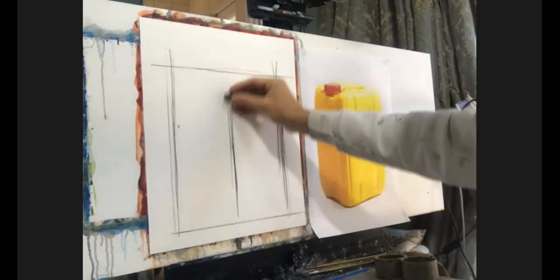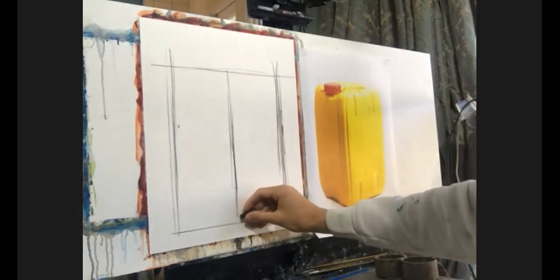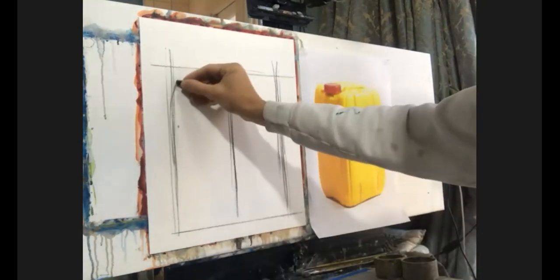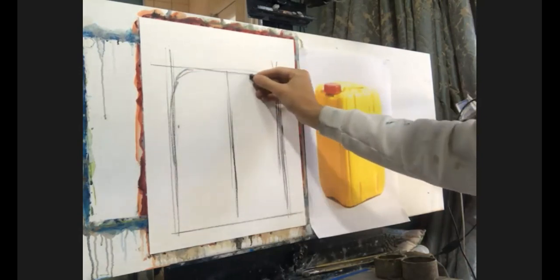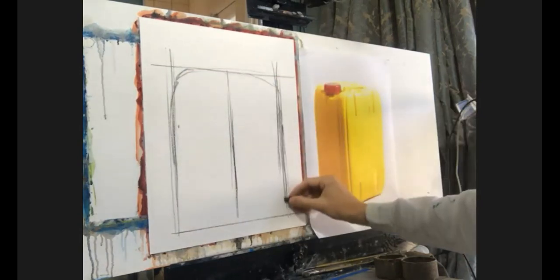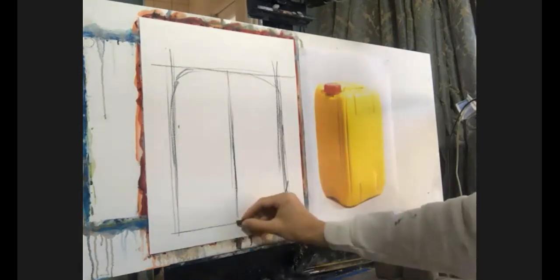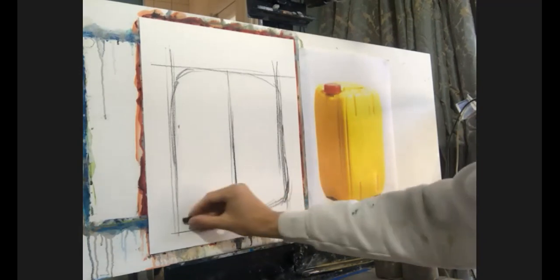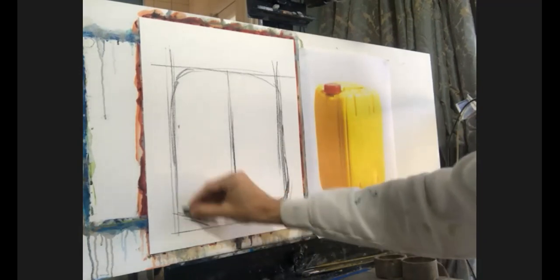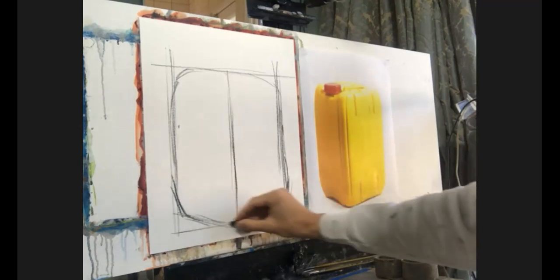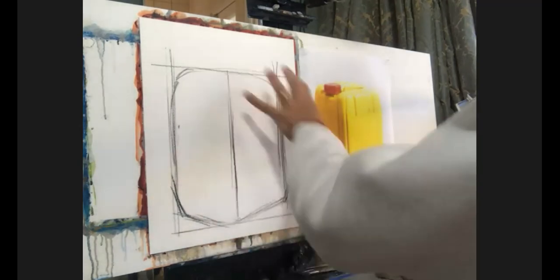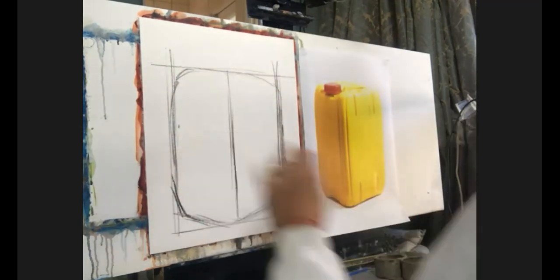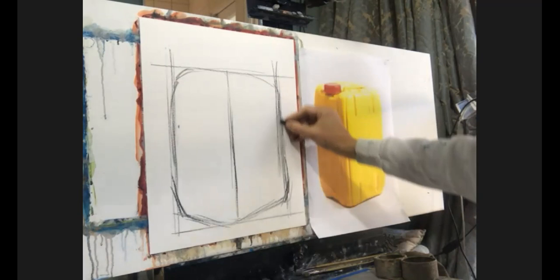I'm just setting up my verticals first. I'm not doing any horizontal lines. Should I do the potato shape? Maybe I should do the potato shape. Yes. So I'm just gonna do the potato shape, which is very simple right here. And then here's my potato shape. I'm just gonna follow the same premises because I feel like that will help me understand the perspective and the arrangement within the space. I think that's good.